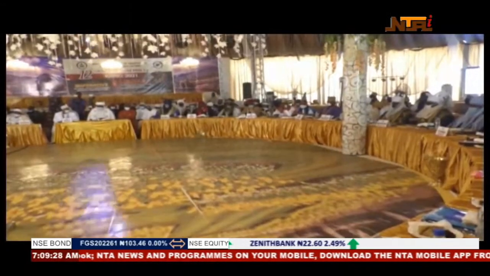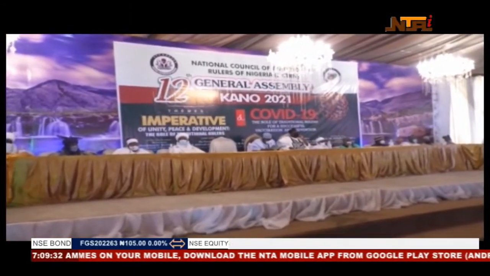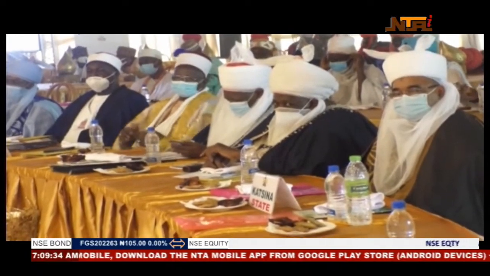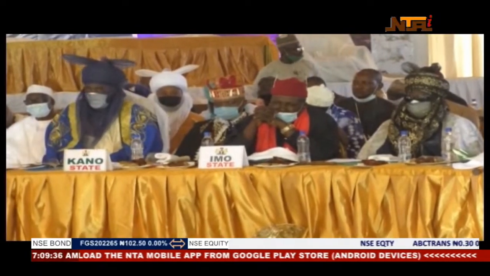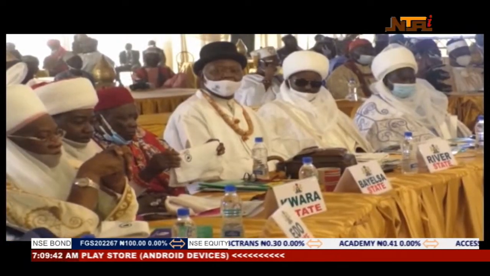The National Council of Traditional Rulers of Nigeria has expressed commitment to the sanctity of the nation's unity, peace and security. Chairman of the Council and Sultan of Sokoto, Muhammad Sa'ad Abubakar, who presided over the 12th General Assembly of the Council in Kano, says leaders at all levels should spare no expense in guaranteeing a safer and prosperous Nigeria.